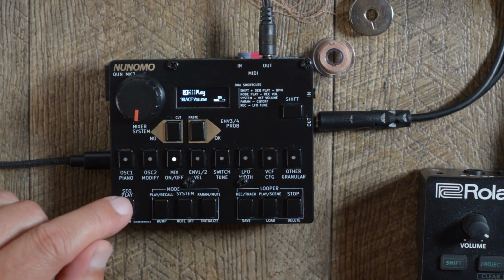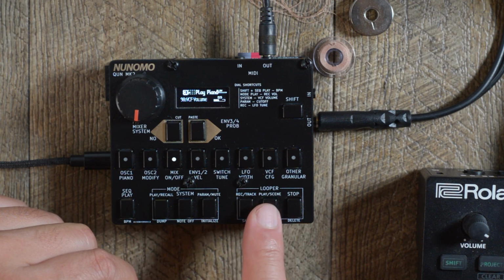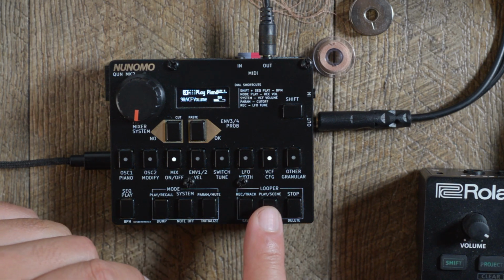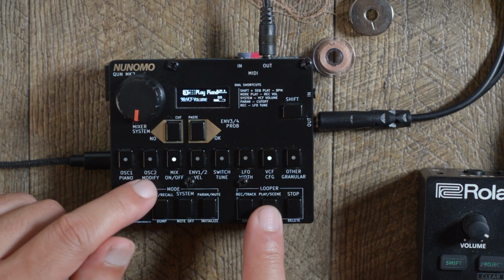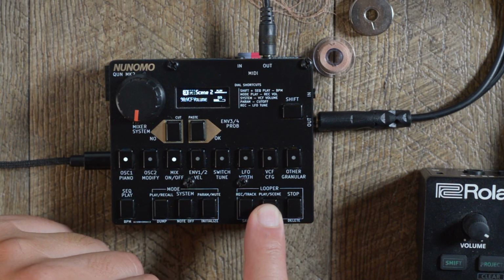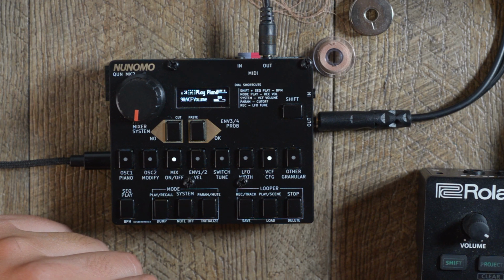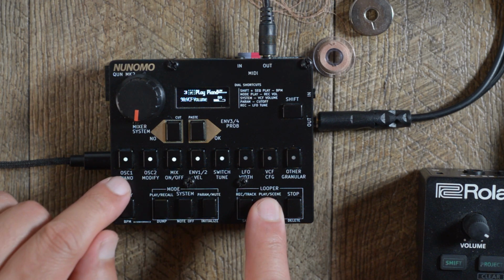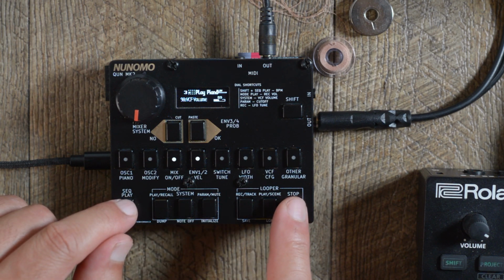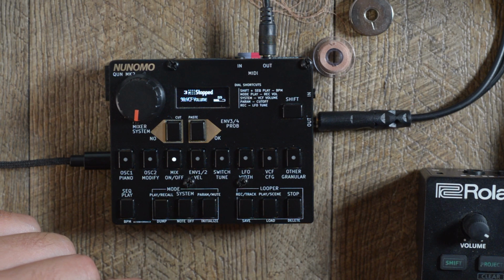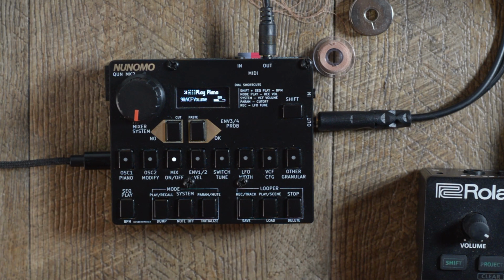And of course you can move scene while you are playing. I have an MC101 here for drums, so let's add a drum.